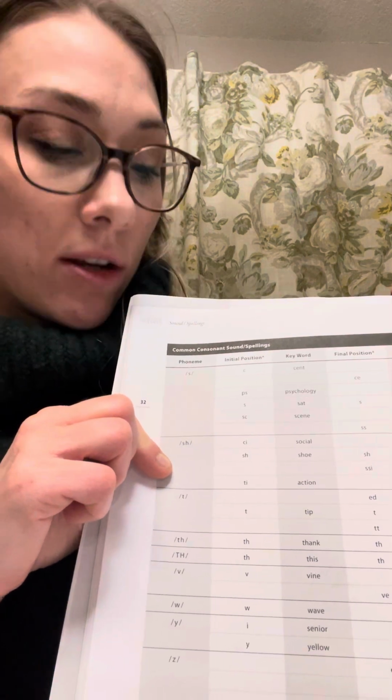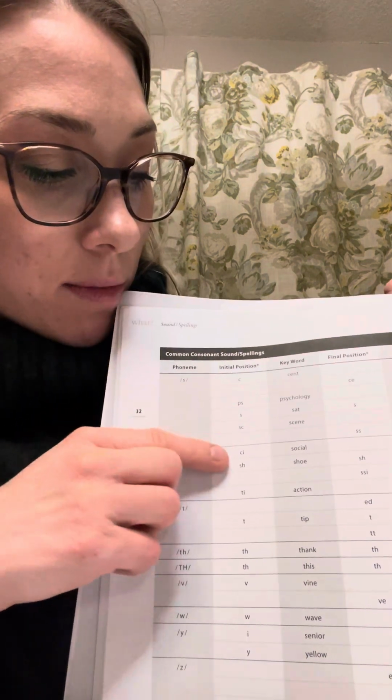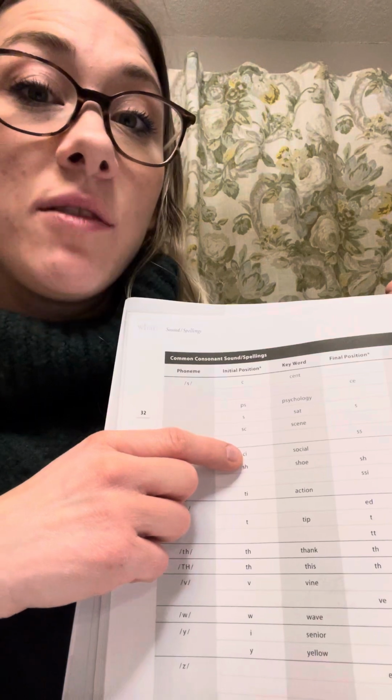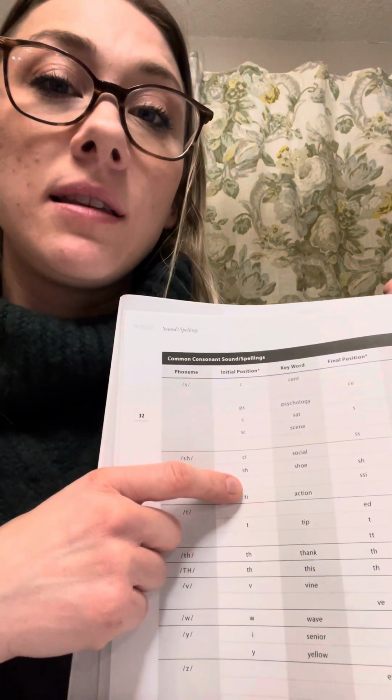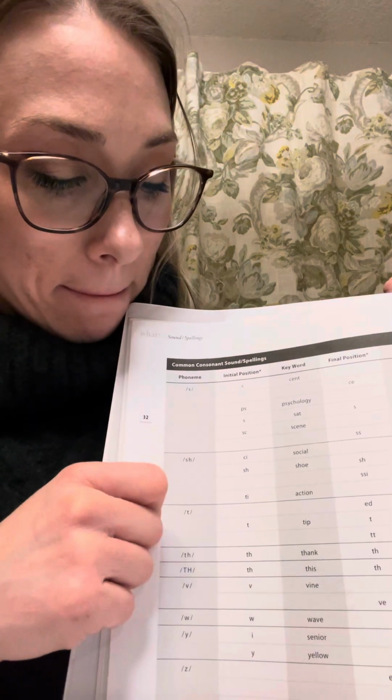Sh is our sound, represented by CI for social, or SH for sh, like in shoe. And we have T. Oh, I'm sorry. Back to the sh sound, we have TI like in action. T is our next phoneme.